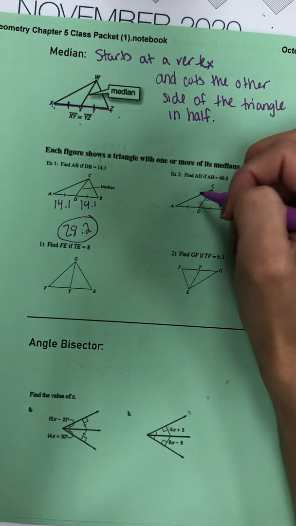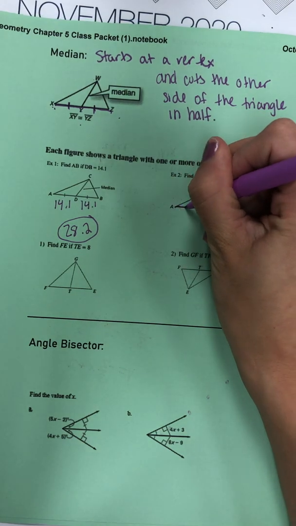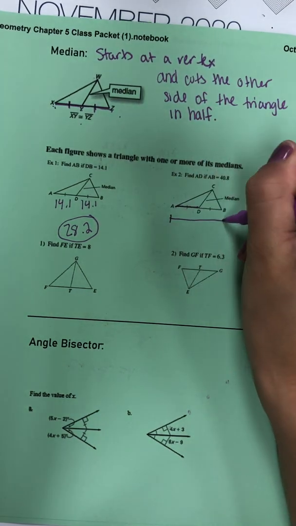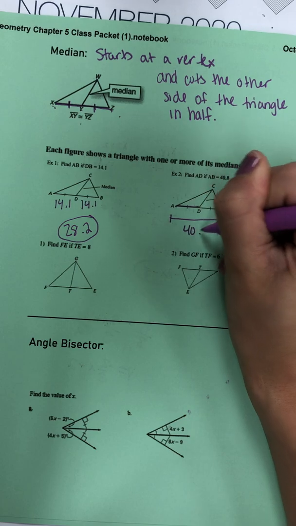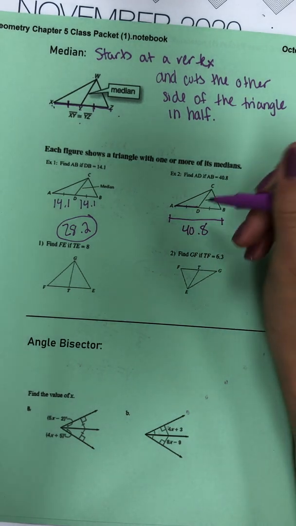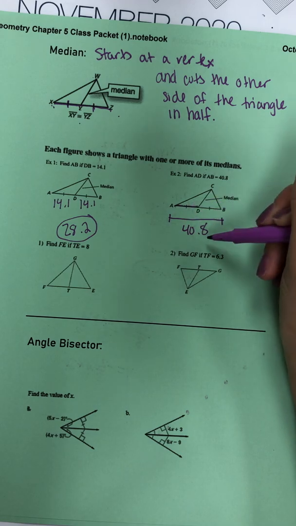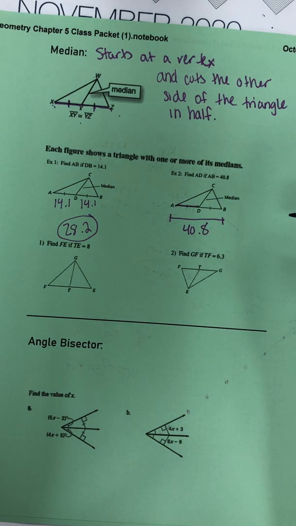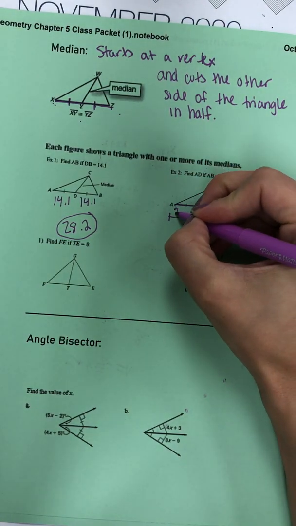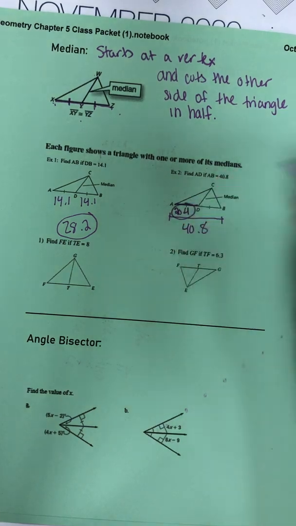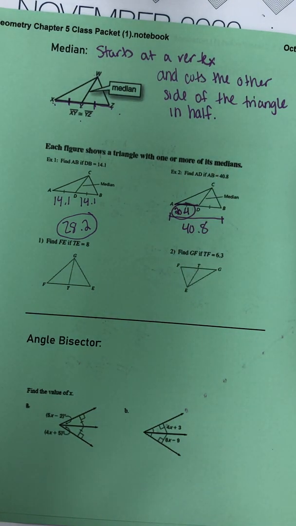The second one, it says find AD if AB, which is the whole thing, is 40.8. Well, if the whole thing's 40.8, and I want to find one of these sides, they're cut in half, so I'm just going to do 40.8, divide that by 2, and you get 20.4. So that would be the length of AD.